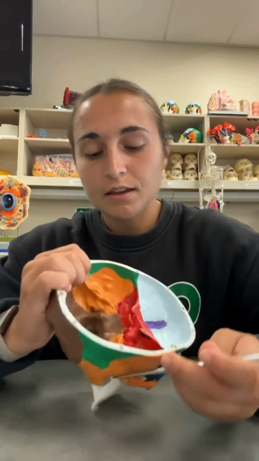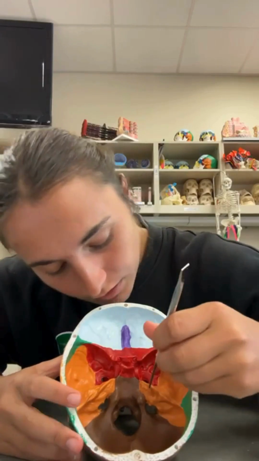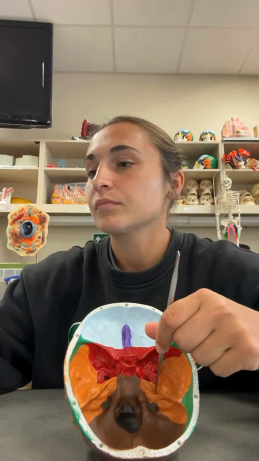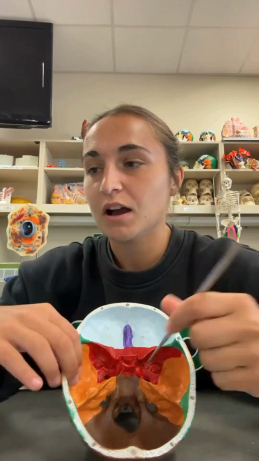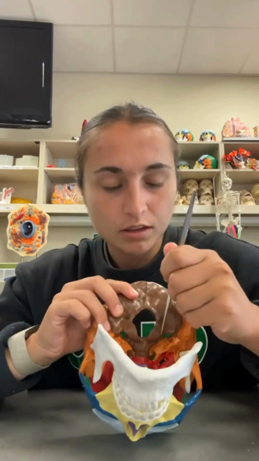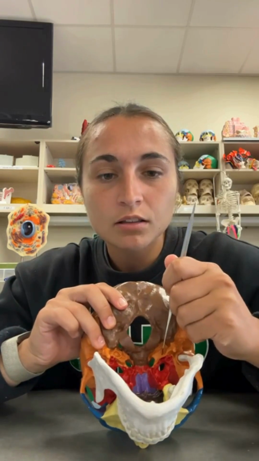Then we've got the internal acoustic meatus. Then we've got the mastoid process and the styloid process. Okay, then the carotid canal and the jugular foramen.